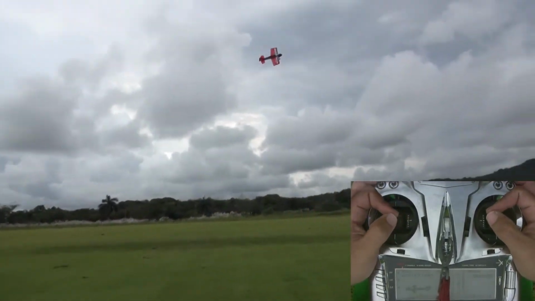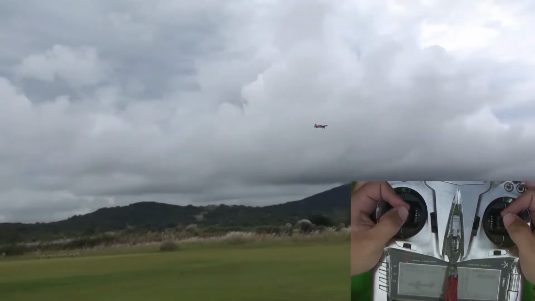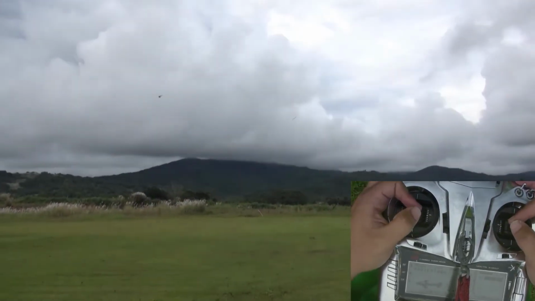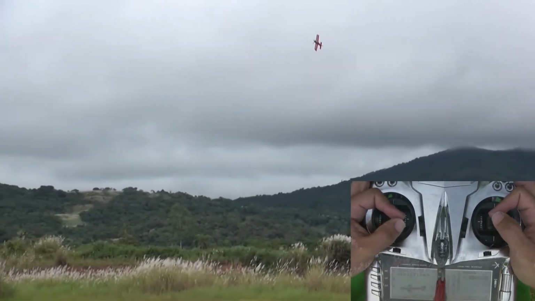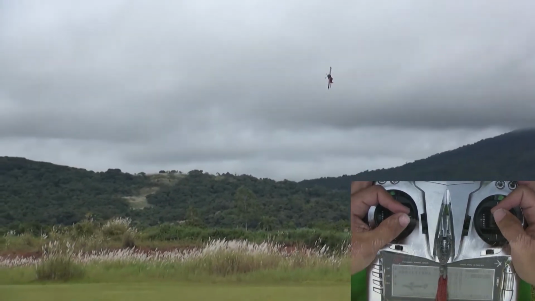Here we go with a high alpha knife edge. In this maneuver, we're doing a knife edge, but at a very high angle of attack and at a very slow forward airspeed. It's almost like a Harrier, but this time you're in a knife edge orientation.